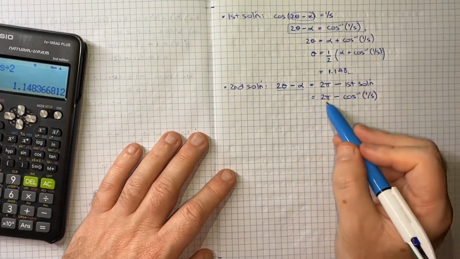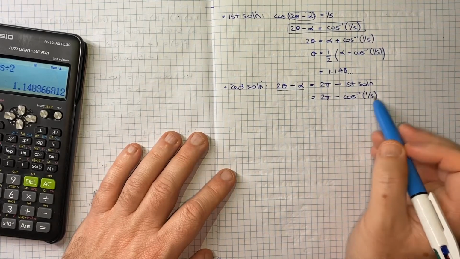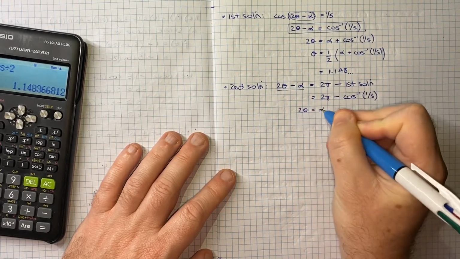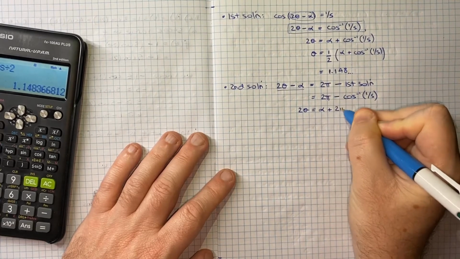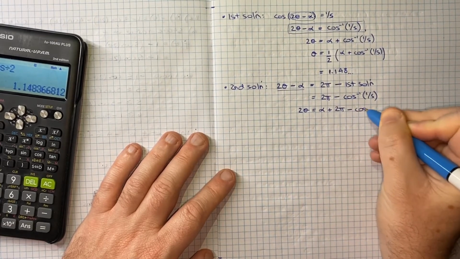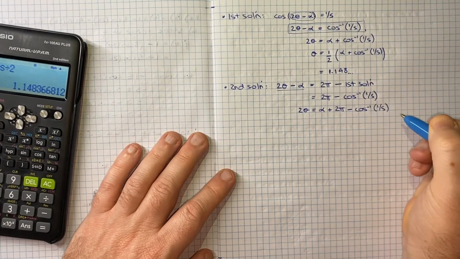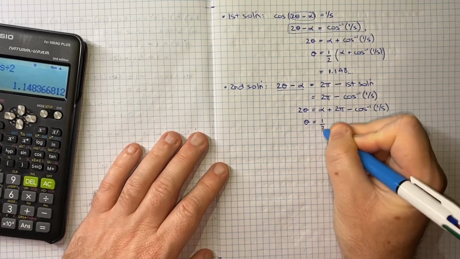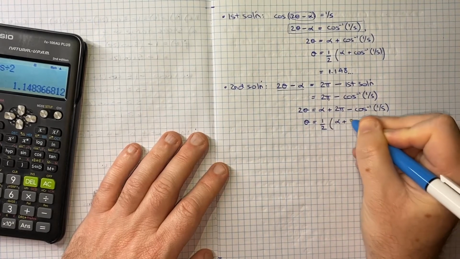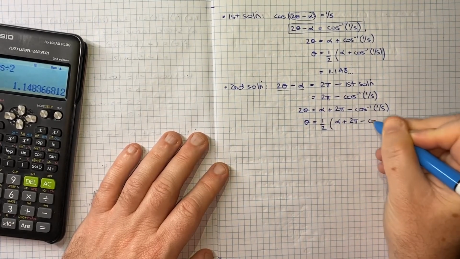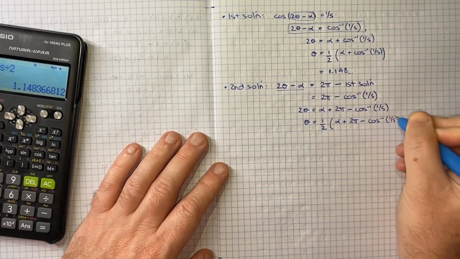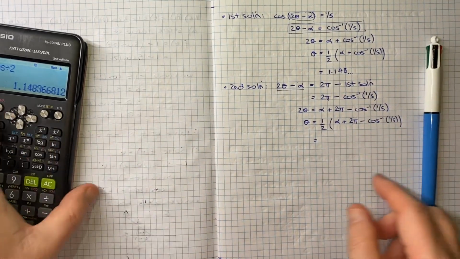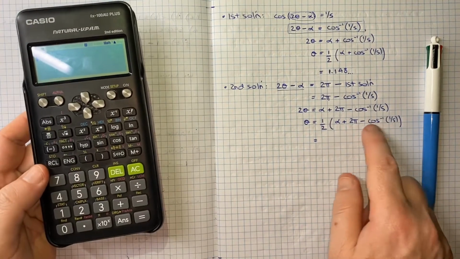So we got 2π minus inverse cos of 1/5. So I'll bring the alpha over, so we get 2θ equals α plus 2π minus the inverse cos of 1/5. And then again, we divide by 2 to get theta by itself. So we get 1/2 times (α plus 2π minus the inverse cos of 1/5). And now we want to plug all this into our calculator. So again, I might just start here.